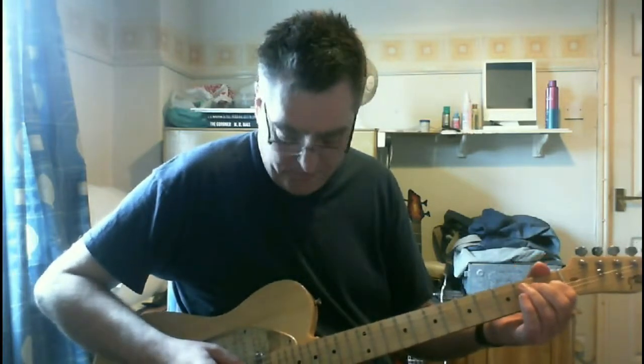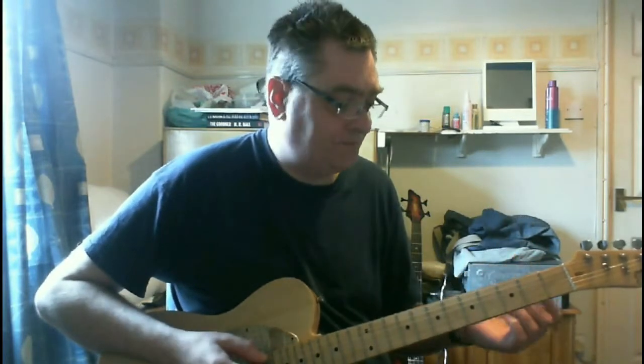Here's an E chord with a D bass note. Here's an A chord with a D bass note. And then it sounds nice and settled once you get back to that D chord again, doesn't it? And that would be a chord sequence in what's called the Lydian mode.